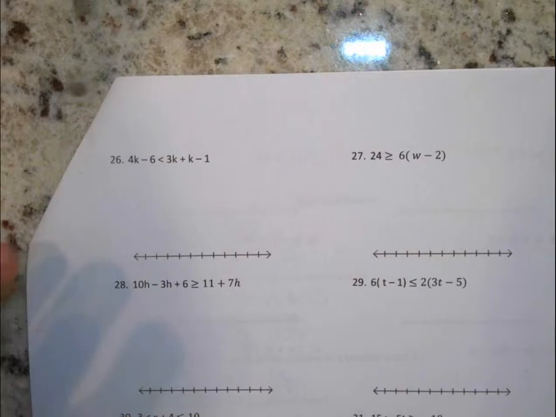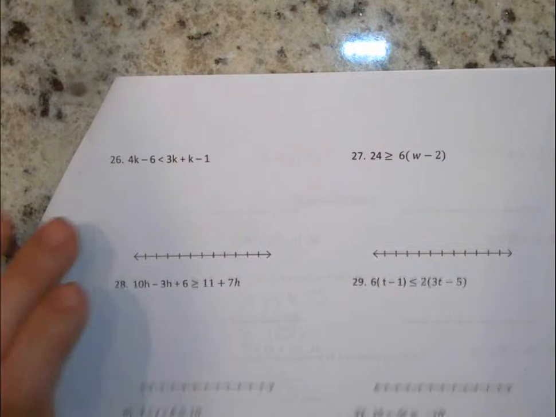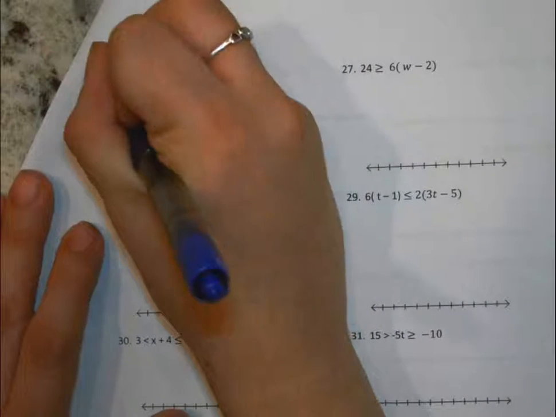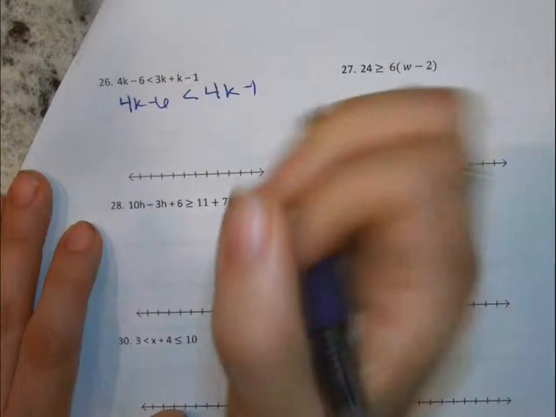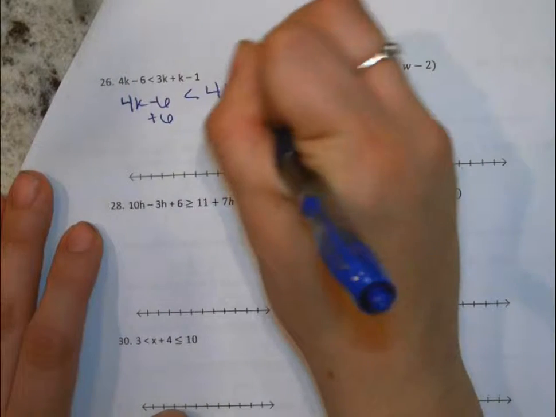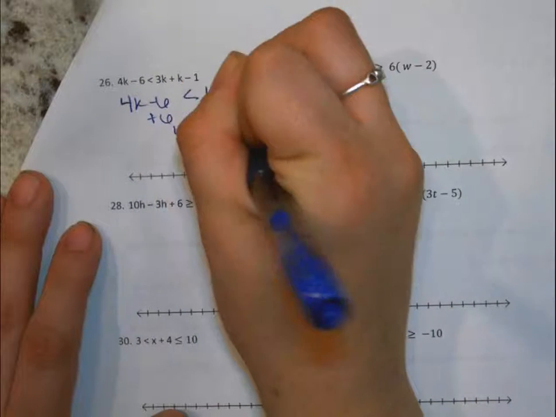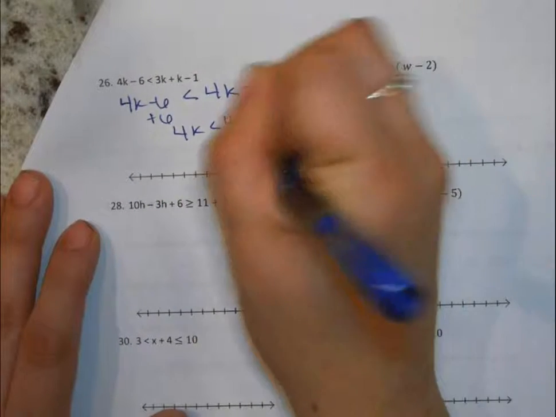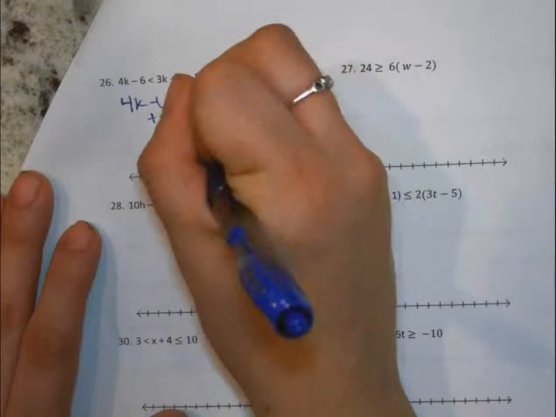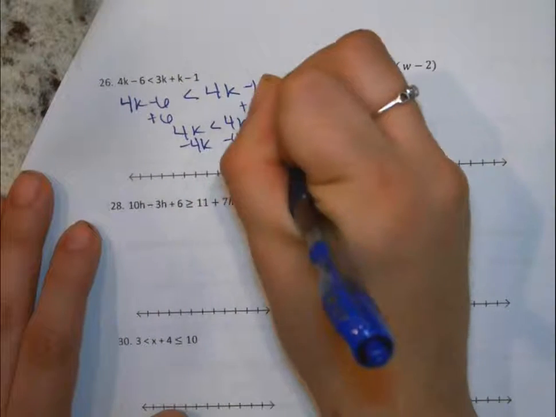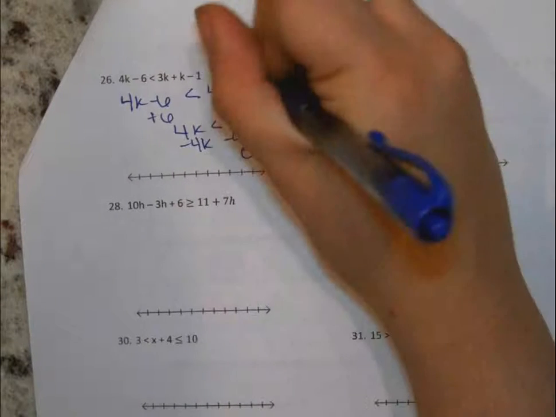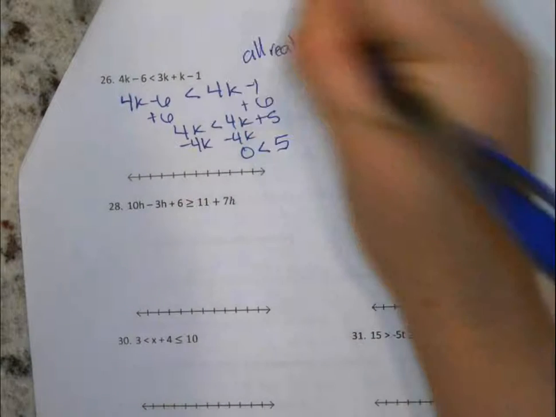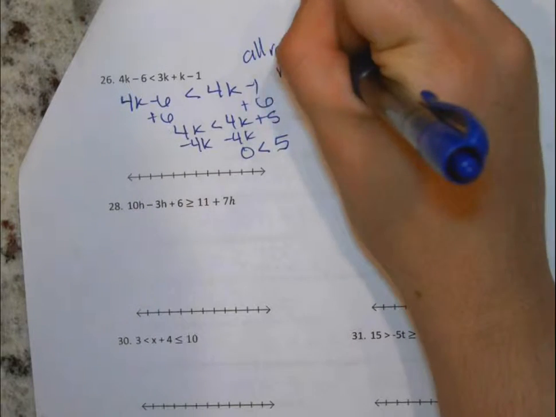I have variables on both sides, and I need to combine on the right side. So I am going to start by combining like terms on the right side. I have 4k minus 6 is less than 4k minus 1. Go ahead and add my 6's to both sides. I have 4k is less than 4k plus 5. Subtract my 4k's. And then I have 0 is less than 5. Since this will always be true, 0 will always be less than 5, my answer here is going to be all real numbers. I can't graph this, I just write the phrase.